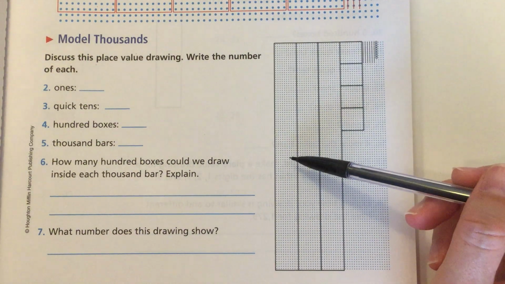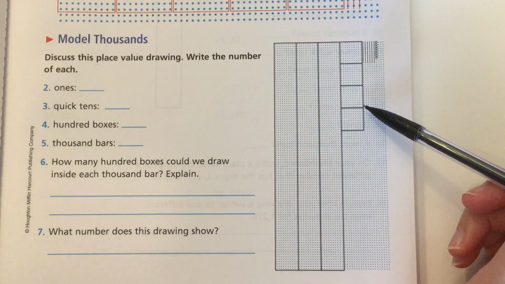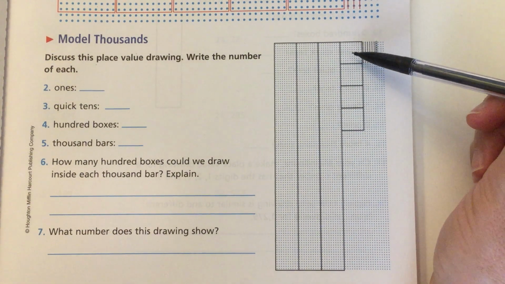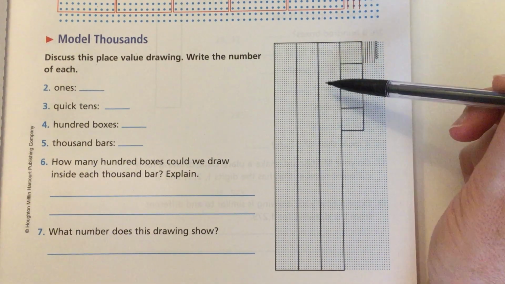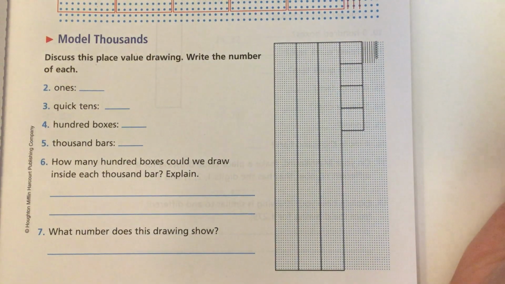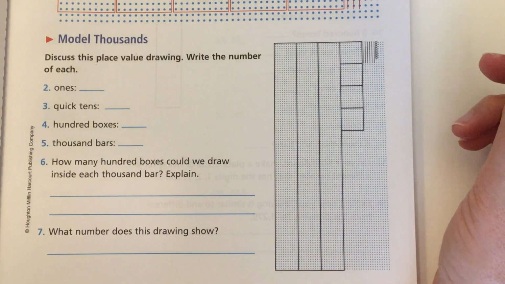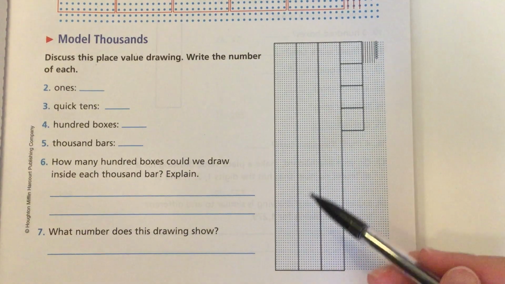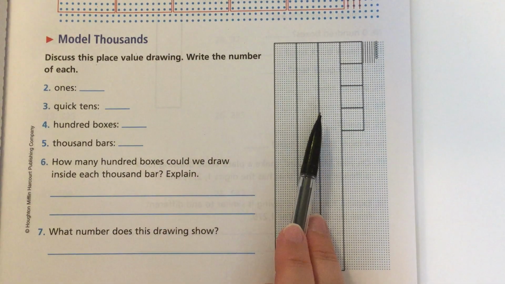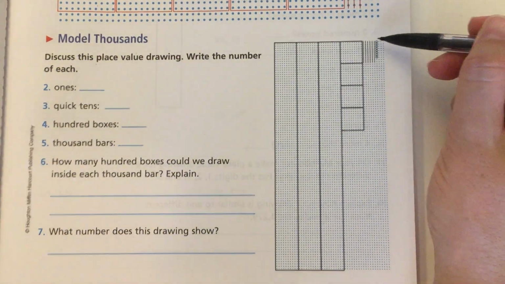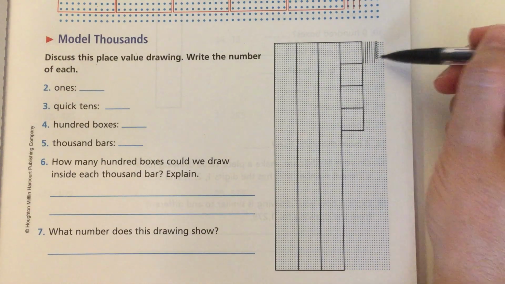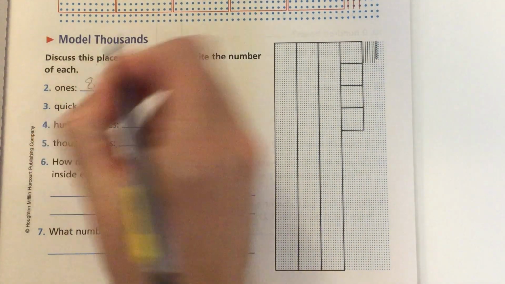Okay, so we have a model here. Now we've added something because it kind of zoomed out a little bit. Here are our 100 boxes. So what do you think these guys represent? Thousands, right? Of course, because that's the next place over to the left. So if we're thinking about how many ones would be in the number that we're trying to figure out here, we really have to carefully look here, and we can see that there are 8 ones circled there.